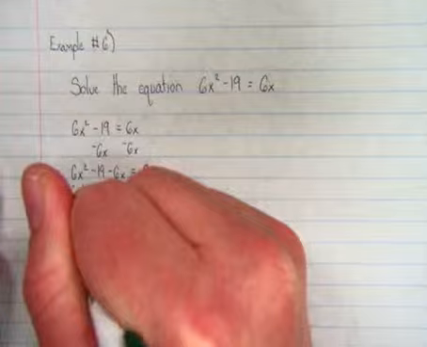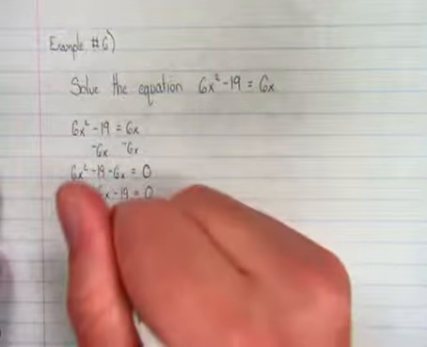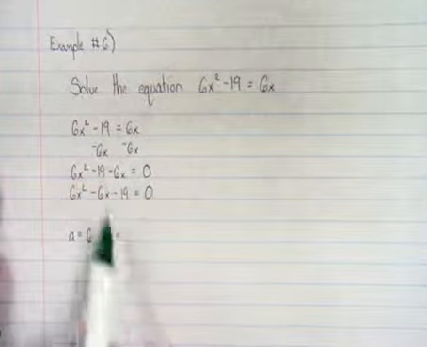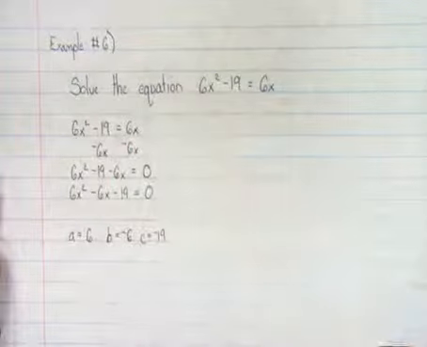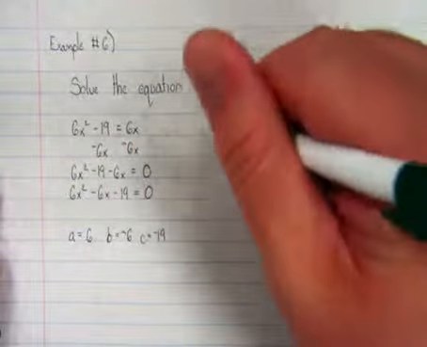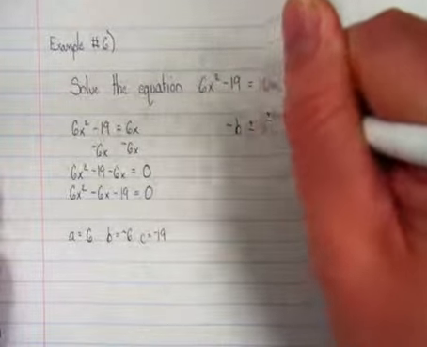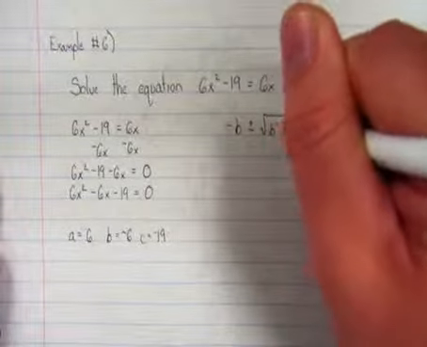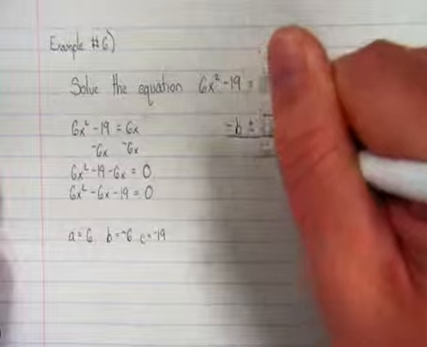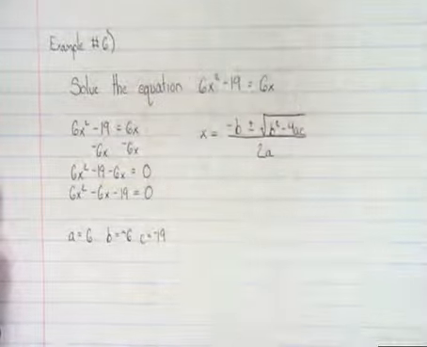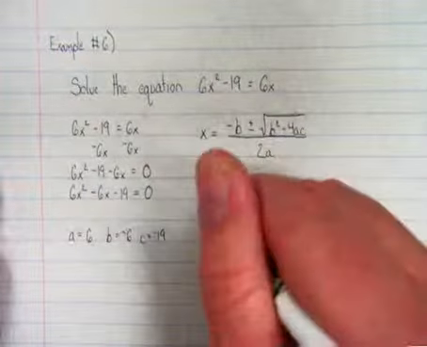All I need to do now is identify a, b, and c. A is the coefficient of the x squared term, so that's 6. B is the coefficient of the linear term, so that's going to be negative 6. And c will be negative 19. Now when I come over here, I want to rewrite the quadratic formula in all its glory. Every time you work one of these, I want you to go ahead and rewrite this. Negative b plus or minus the square root of b squared minus 4ac over 2a, and all of this is going to be what x equals, because that's going to be our solution. Now we just need to substitute in everything we know.